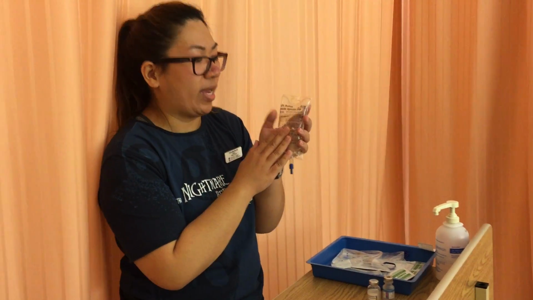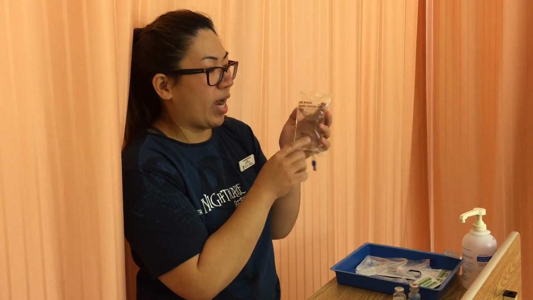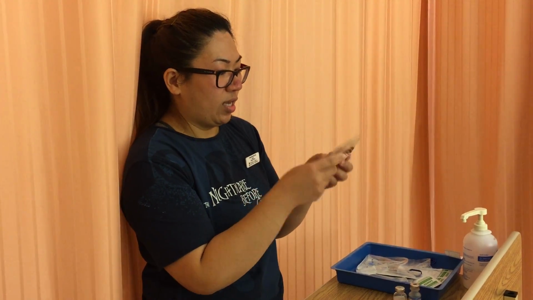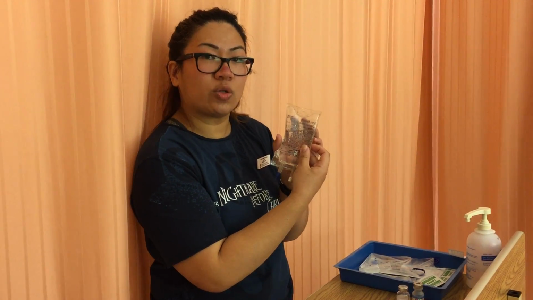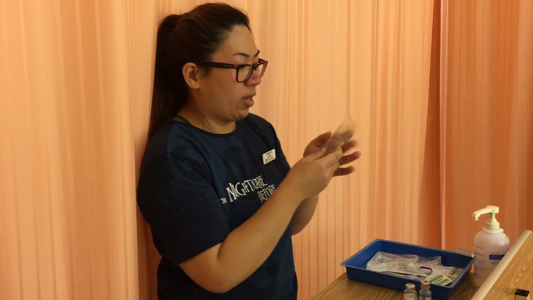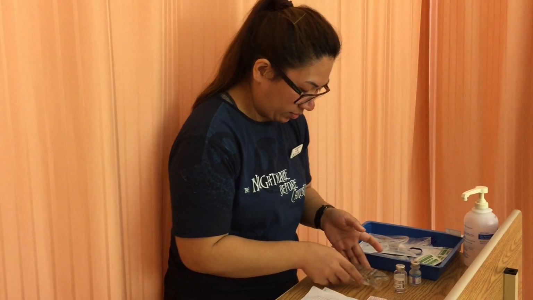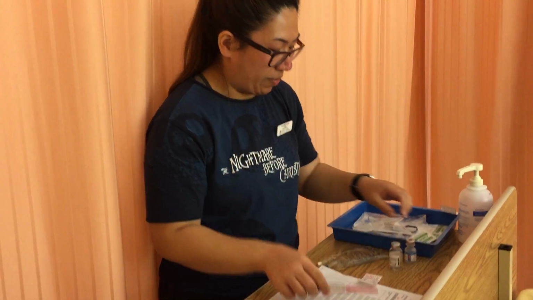Also, before using this bag, we want to make sure that we check the expiration date, that it is not expired. We look at the consistency of the solution, if it's clear and there's no crystallizations, to avoid any issues. Alright, and this is clear. Now we're ready to put our medication.